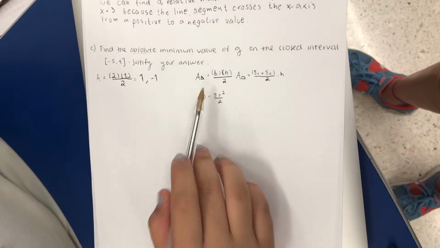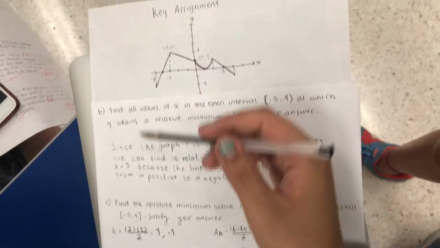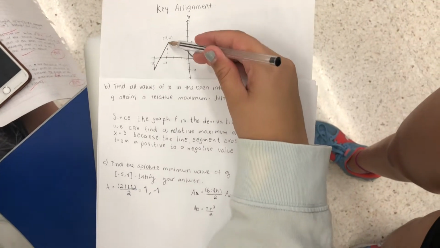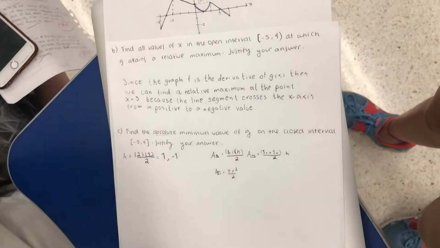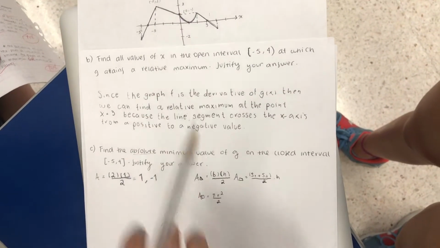And okay, so we have the first two triangles. Its height will be 2 and its base will be 1. So we put 2 times 1 over 2, that will be 1, and also minus 1. Then we're getting the area of this trapeze.